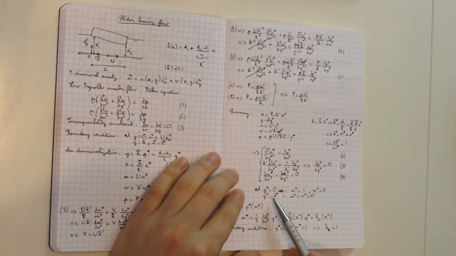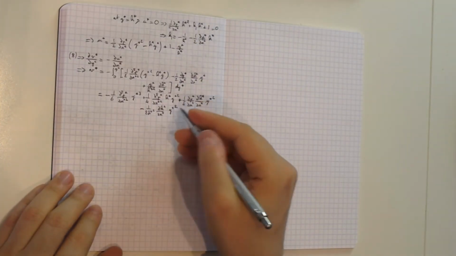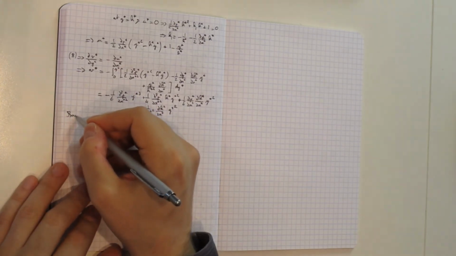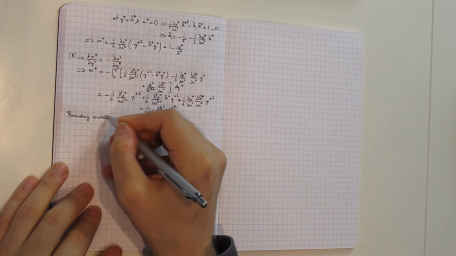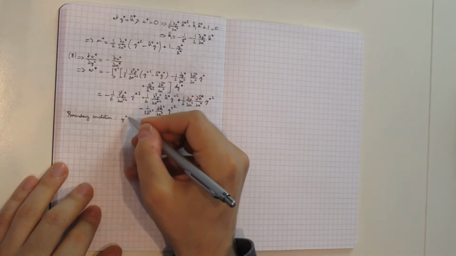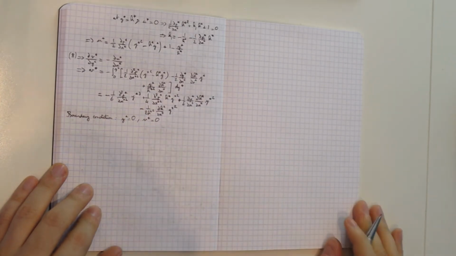We haven't imposed this boundary condition at y star equals h star, v star equals 0. So we're going to impose this boundary condition. So y star equals h star, we have v star equals 0.